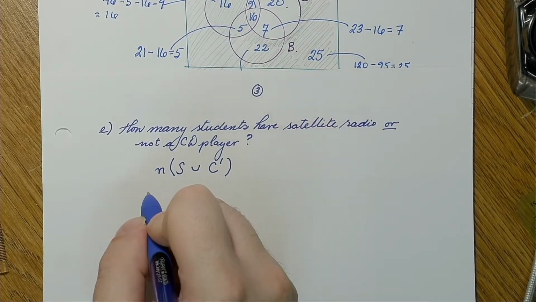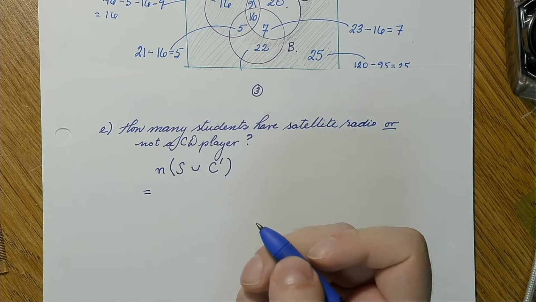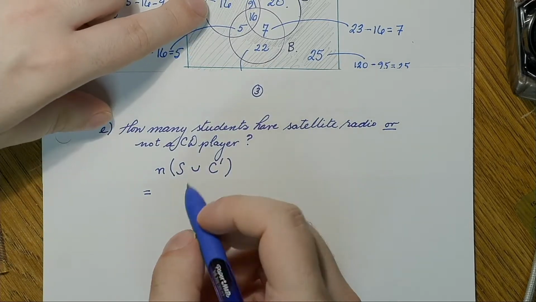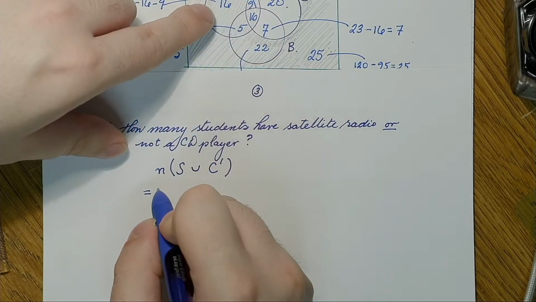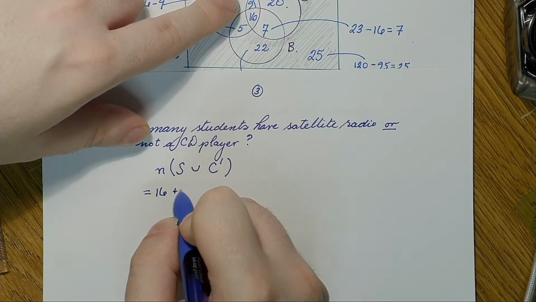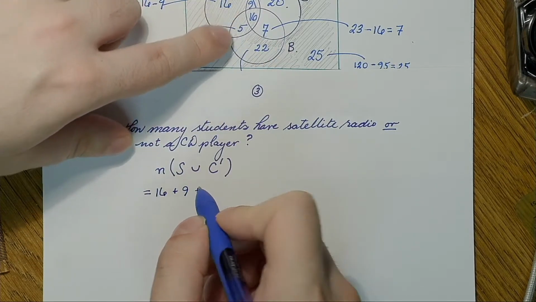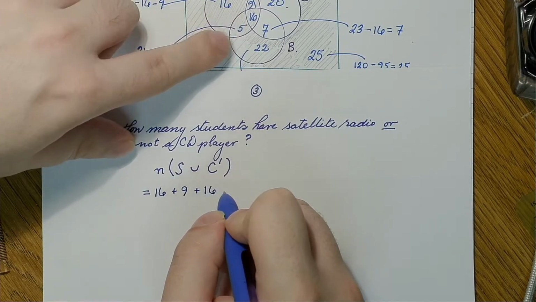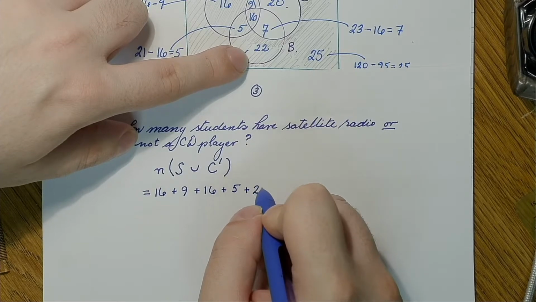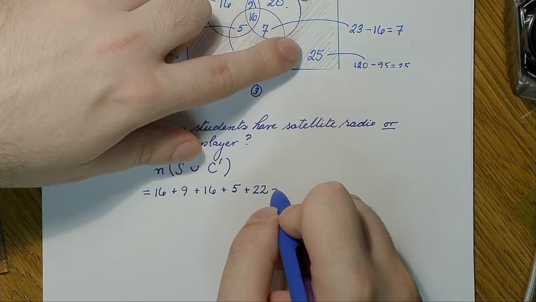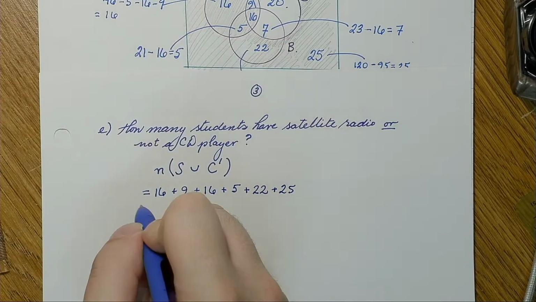So again, we could do it like this. We do the direct method, so we can just count up all the things that are shaded. So we have 16 plus 9 plus 6. Oh, I have another 16 plus 5 plus 2, 22 plus the 25.